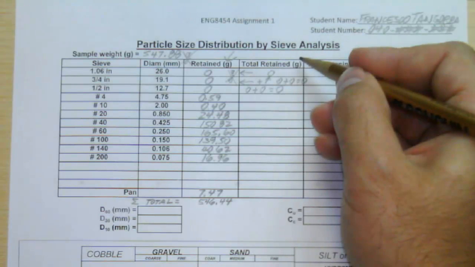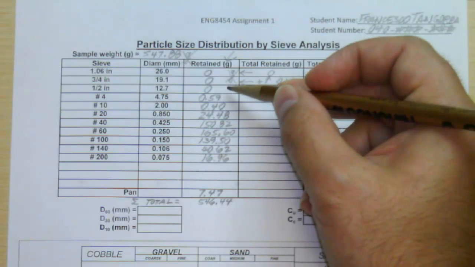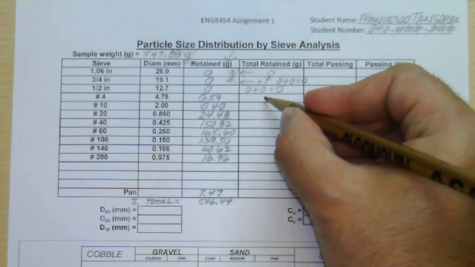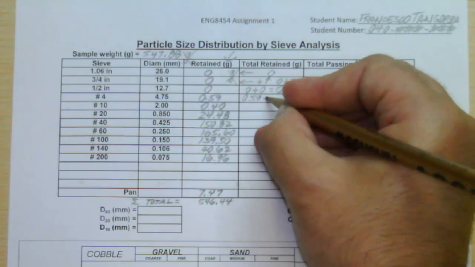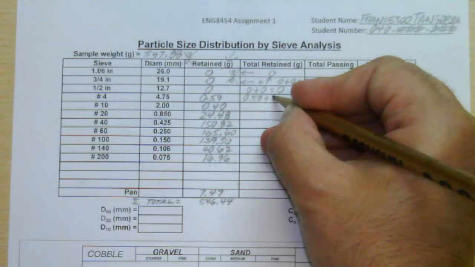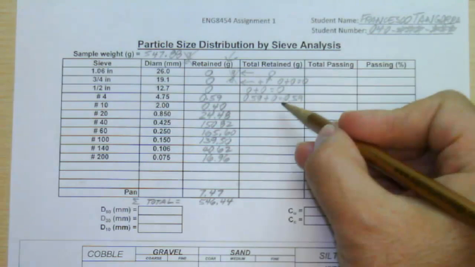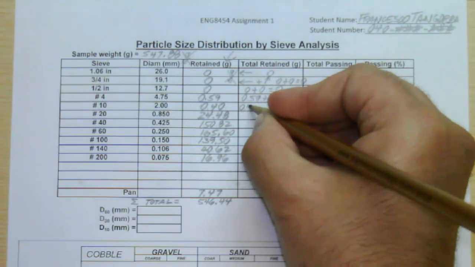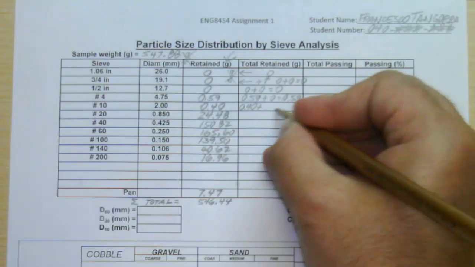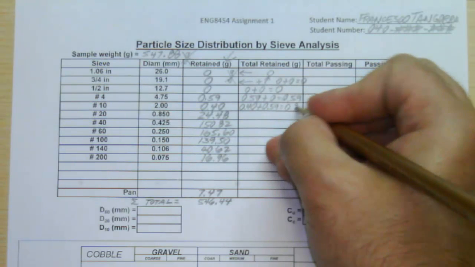Okay, it's a total amount, the total weight of material that's been retained by this sieve and above. So here is the one next to it, 0.59, plus the one above it, which is 0, equals 0.59. For this one here, it's the one next to it, 0.4, plus the one above it, 0.59, equals 0.99.